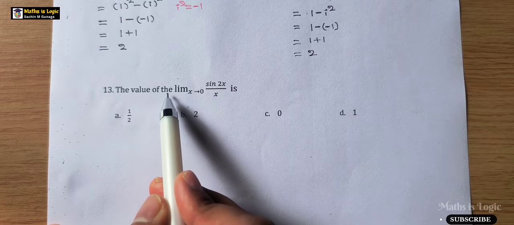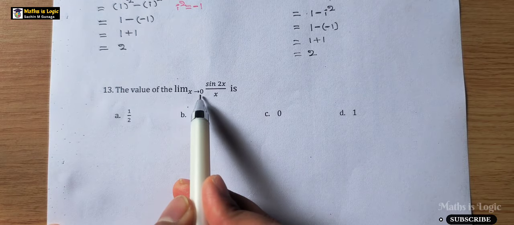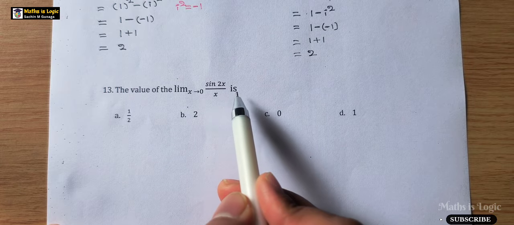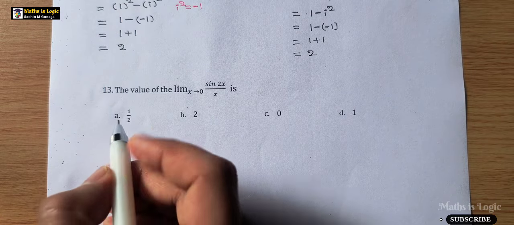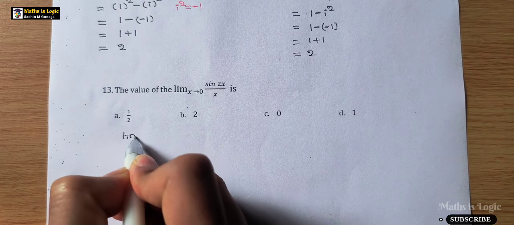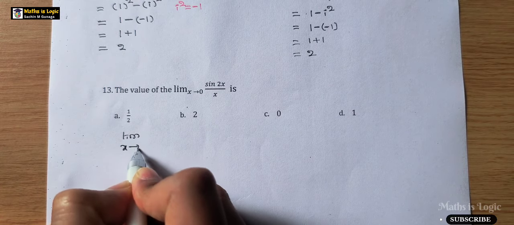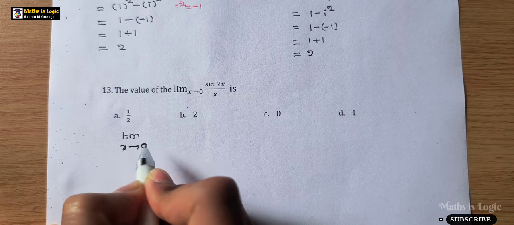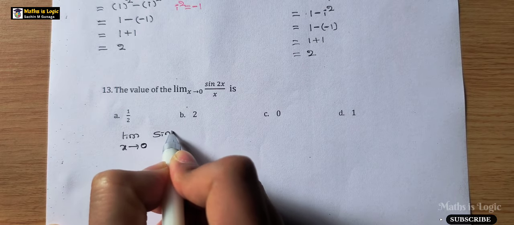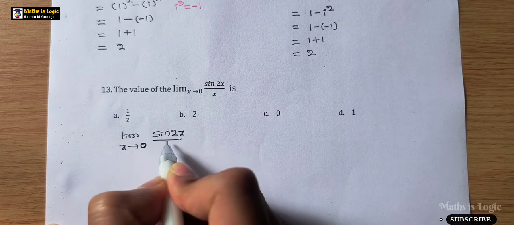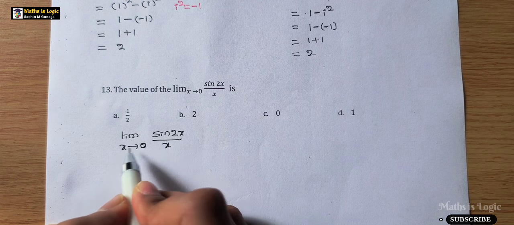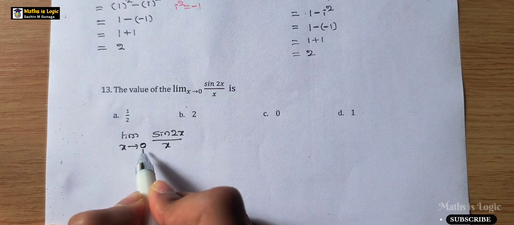13th one, the value of the limit as x approaches 0 of sine 2x divided by x is dash. So write that question: limit when x approaches 0 of sine 2x divided by x. First step, wherever x comes, substitute 0.